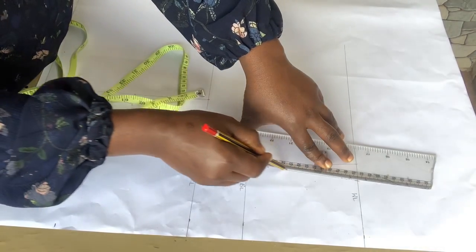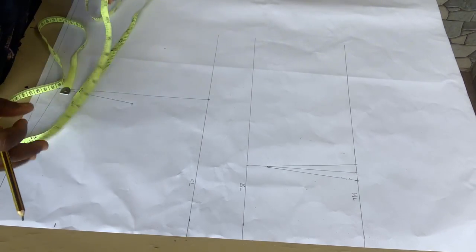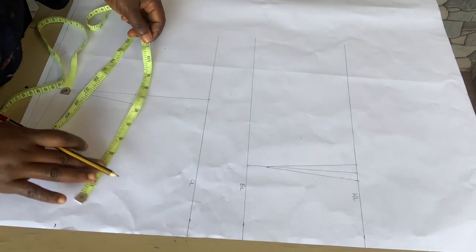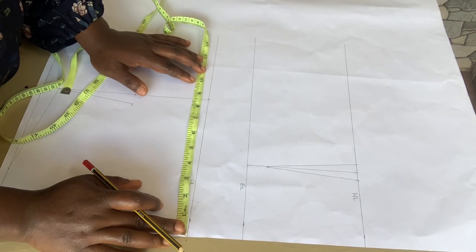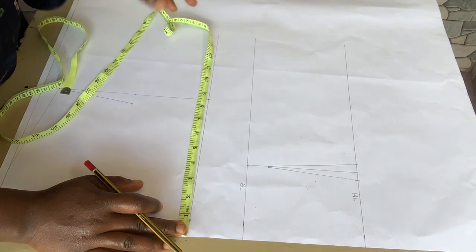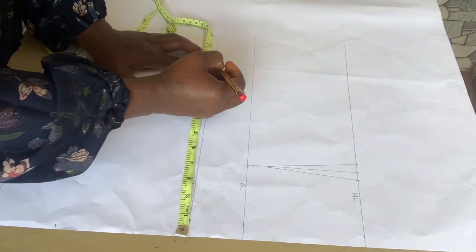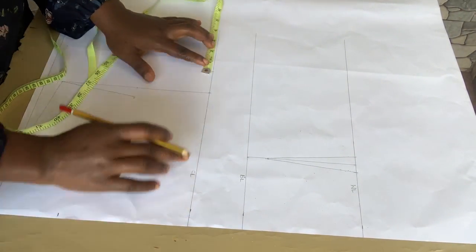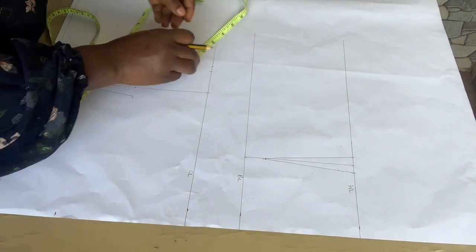Okay, so that's what we'll have for that. On my chest line now, I'm going to divide my bust measurement by 4. The bust measurement I'm working with is 41 inches. Divided by 4 is going to give me 10.25. Okay, so mark that 10.25, and you can also add half an inch for ease, which is totally optional.